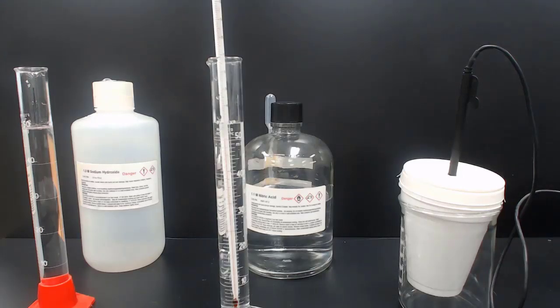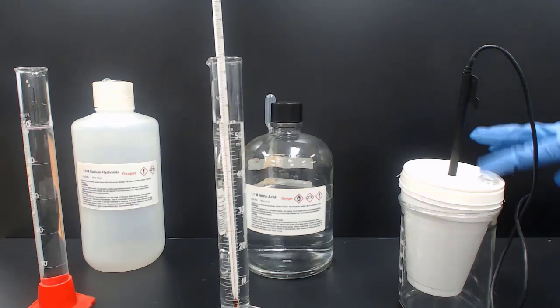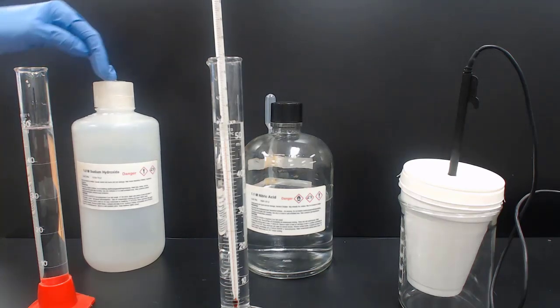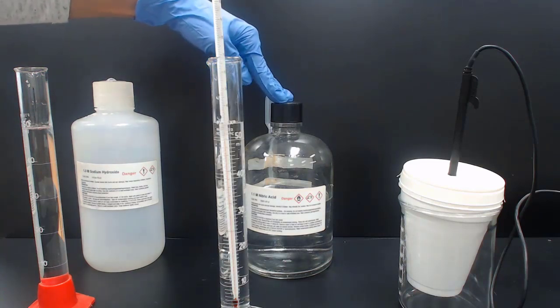Here is experiment 7, part B. We are going to be mixing an acid and a base in the calorimeter in order to react and see if energy is released or if energy is absorbed by watching the temperature of the solution in the calorimeter. So what we have is 50 milliliters of sodium hydroxide here and 50 milliliters of nitric acid here.